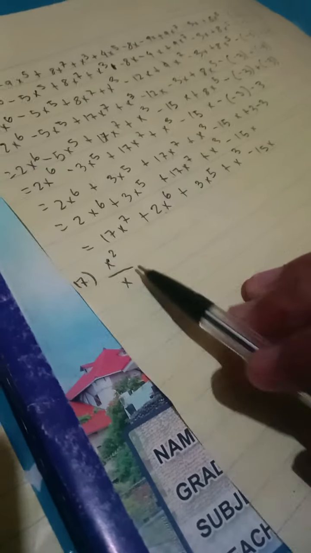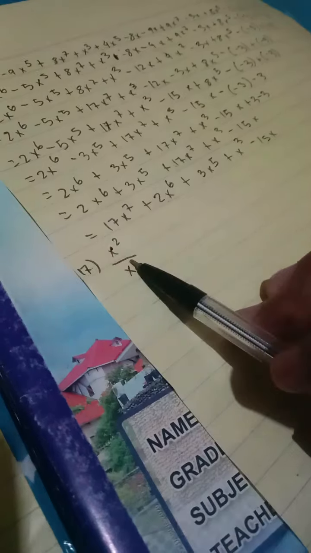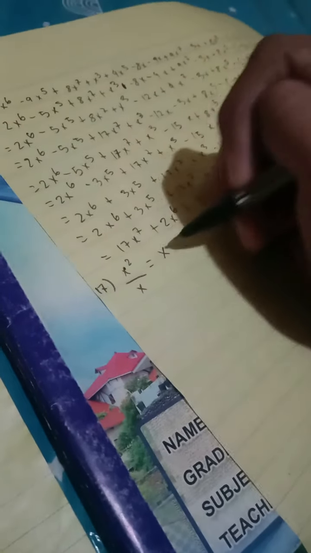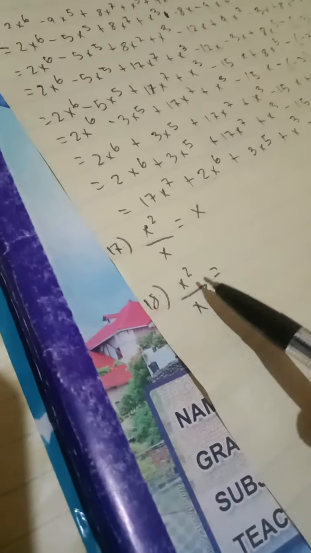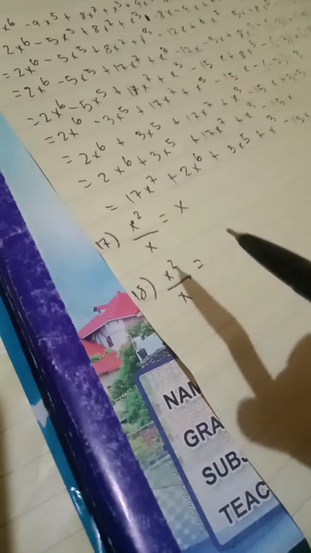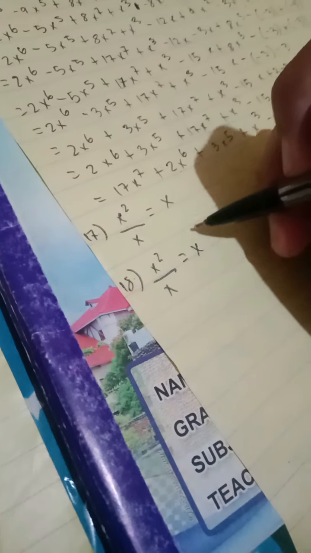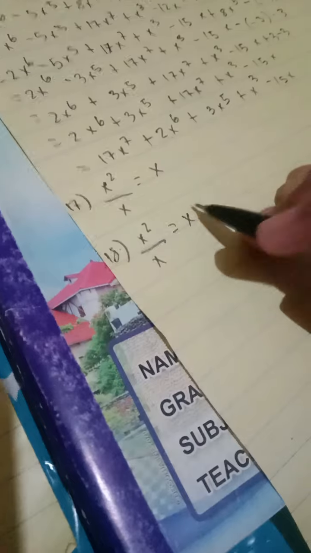You just gonna subtract their exponent, since there's an imaginary 1 here. 1 minus 2 equals negative 1, so that will become x. There's an imaginary 1. You're gonna subtract their exponent, and so that is the result. Then it's up to you if you put the imaginary 1 here or not, because there's an imaginary 1 only here, so you can subtract to 1.